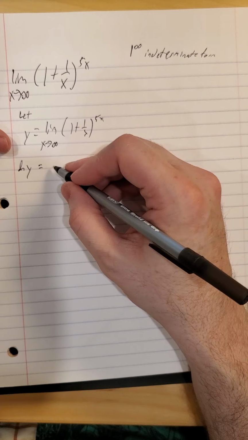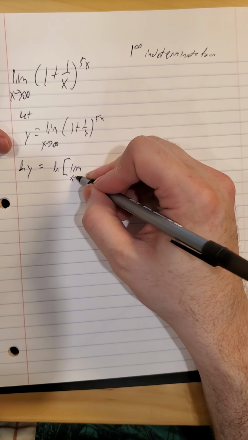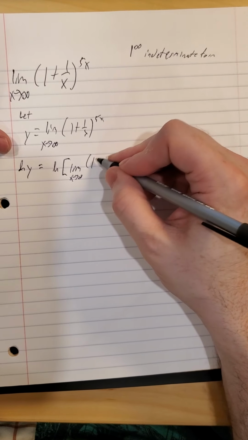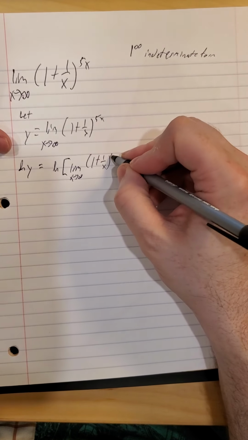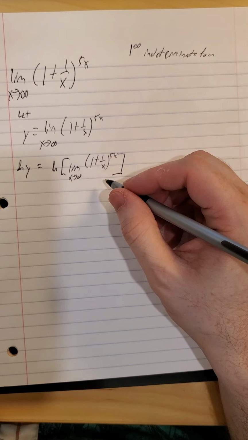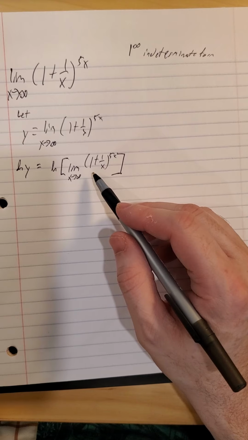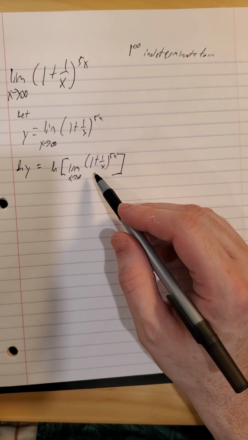So natural log of y is natural log of the limit as x approaches infinity of 1 plus 1 over x to the 5x. Now we can use properties of logarithms in here as well.